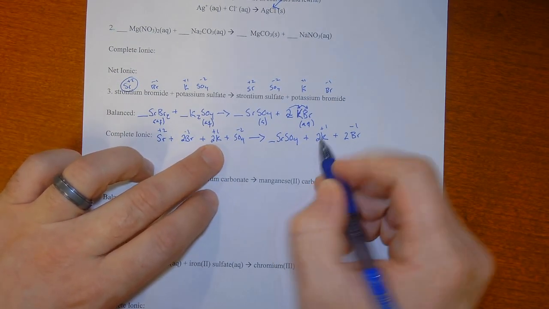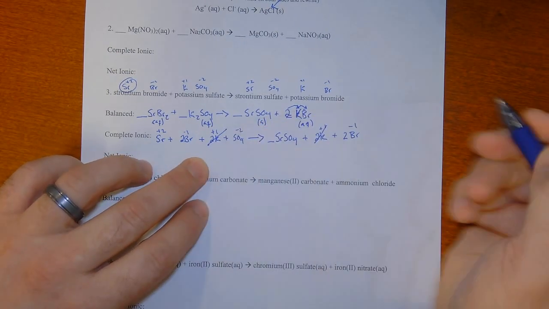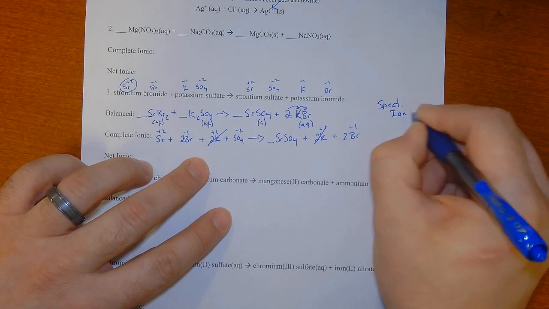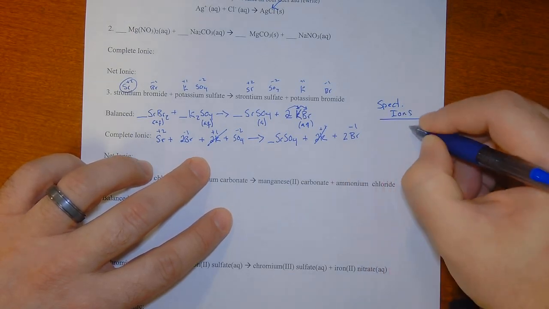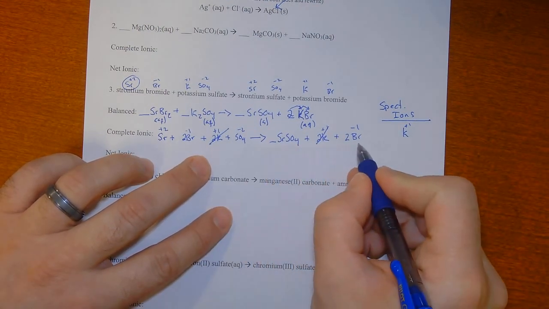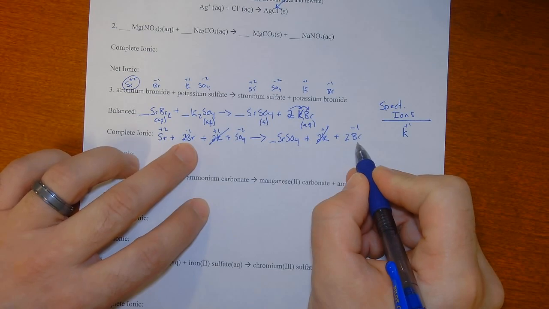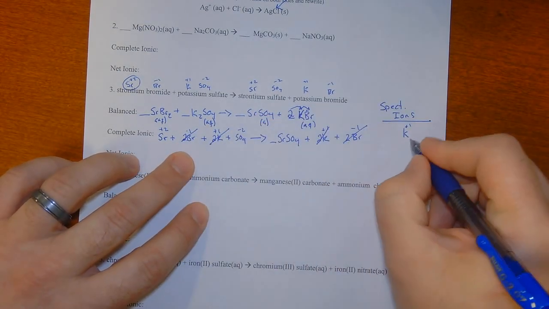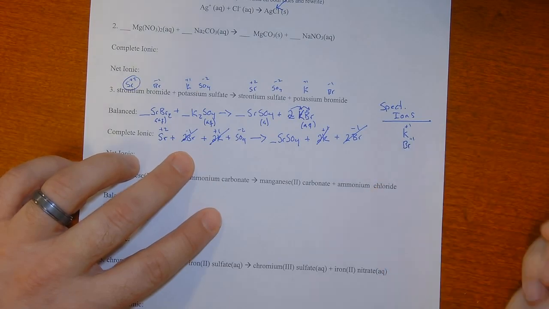That should match, so I'm going to cross those out. My spectator ions, if you ever have to list those, are those that are split apart. My first spectator ion is potassium. My next spectator ion, if I look at bromine here, I have 2 of each because I balanced correctly. My second spectator ion is bromine, right?